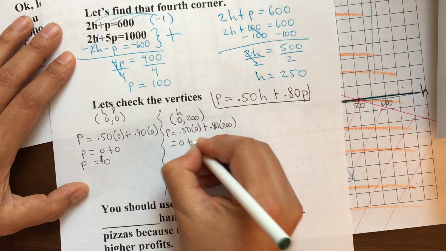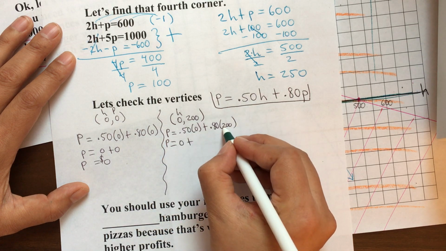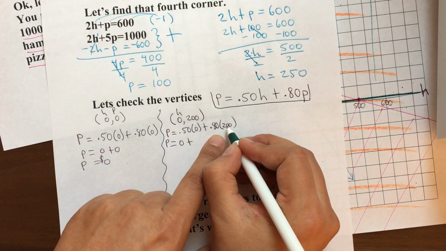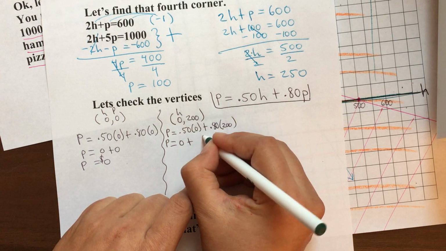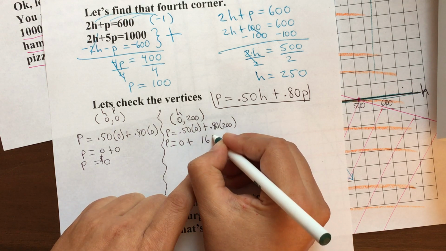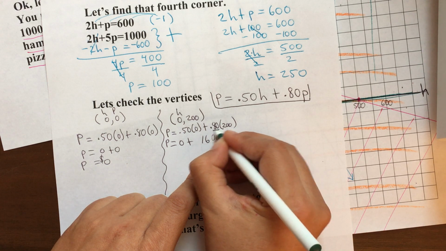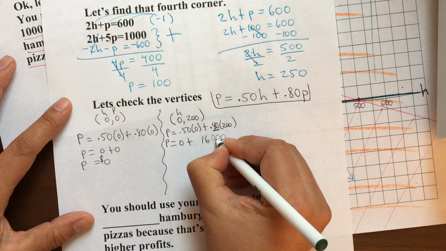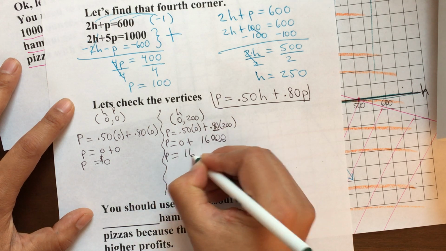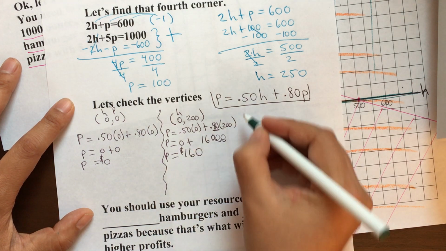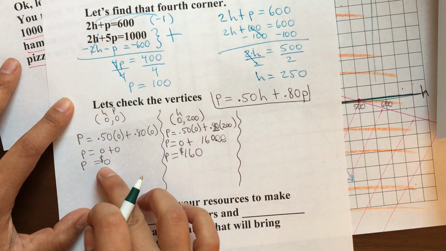This is 0 plus 2 times 8. Remember the trick of decimals and zeros? 2 times 8 is 16. 1, 2, 3 zeros. But then I go 2 decimal places back. So it's equal to $160. That's a lot better than this.